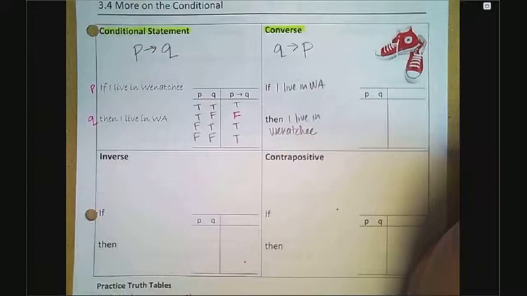Q is true, false, true, false. The antecedent has to be true and the consequent has to be false for us to get a false out of a conditional statement. Otherwise, it's true. And so the truth value of the converse would live right there.